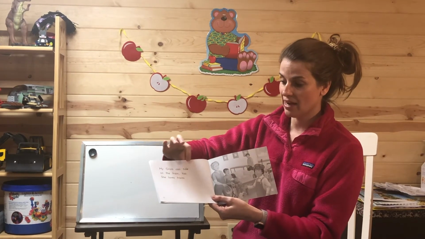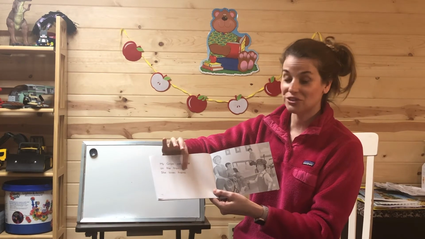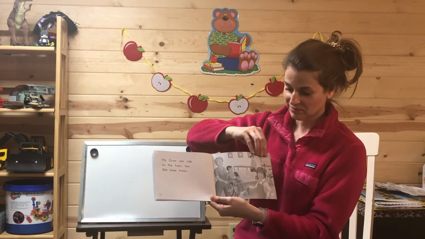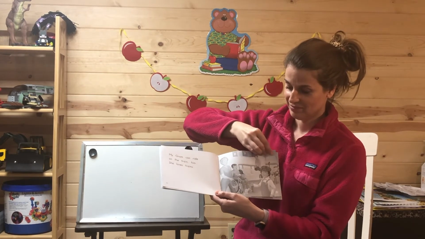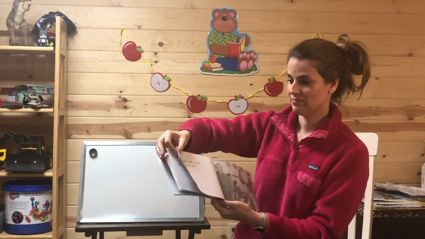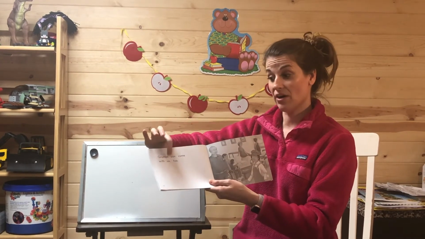My Gram can ride on the train too. She loves trains. Gramps can come with us too.